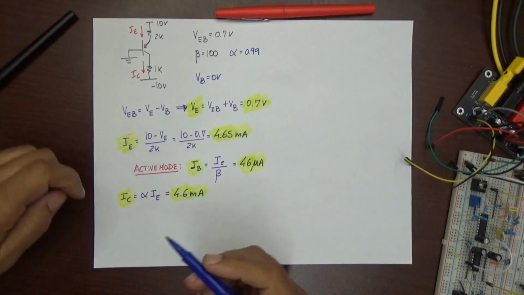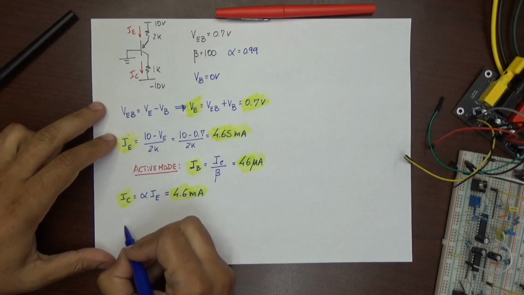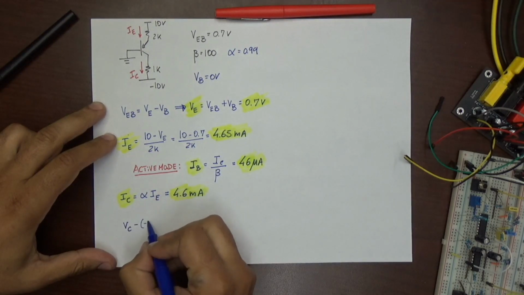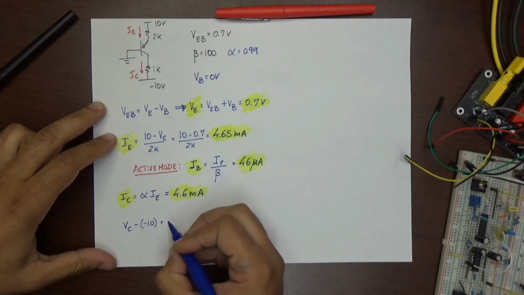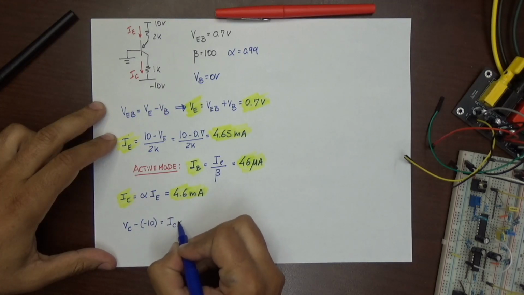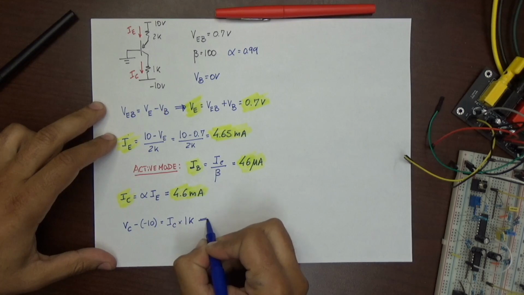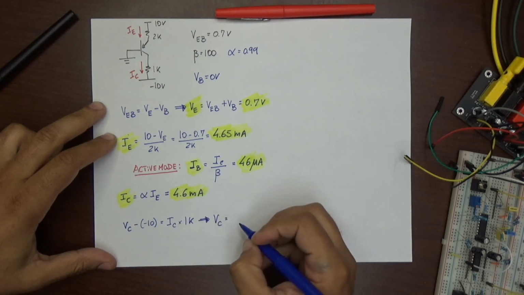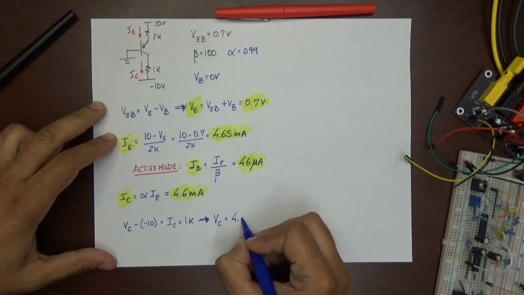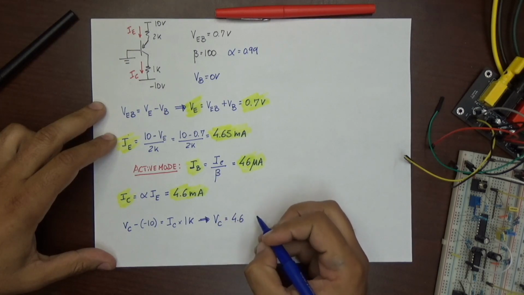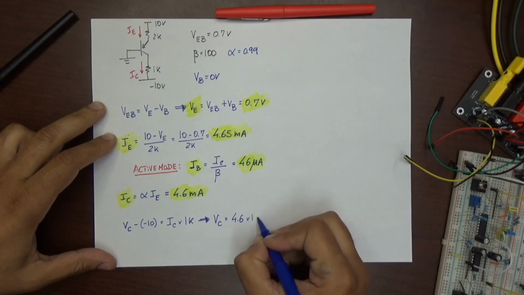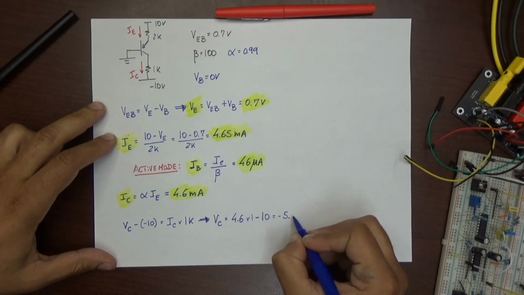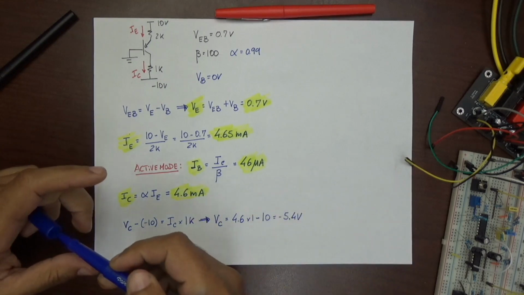And let's now apply Ohm's law on that 1K resistor, and the voltage at the collector minus 10 is going to be equal to the current through the collector times 1K. Rearrange this equation so I can find VC, and IC is in milliamps. It cancels out with the K of the resistor, so I can just say times 1 and minus 10, and I get a VC of minus 5.4 volts.